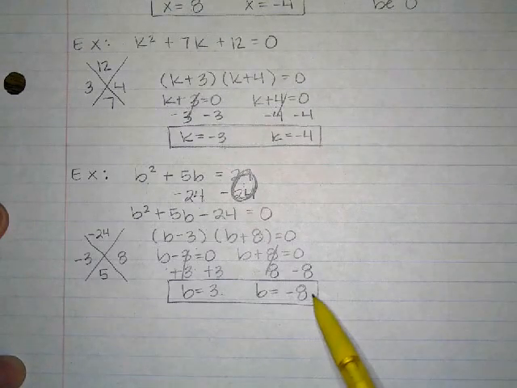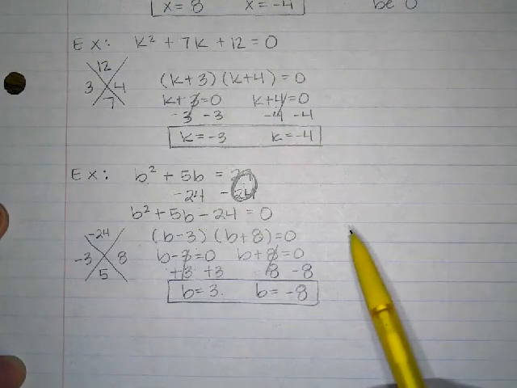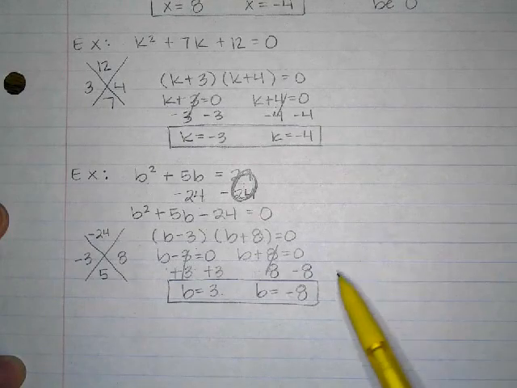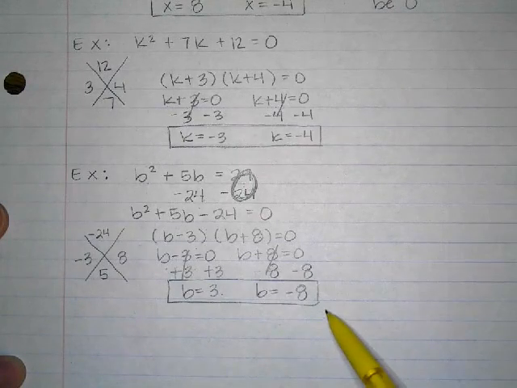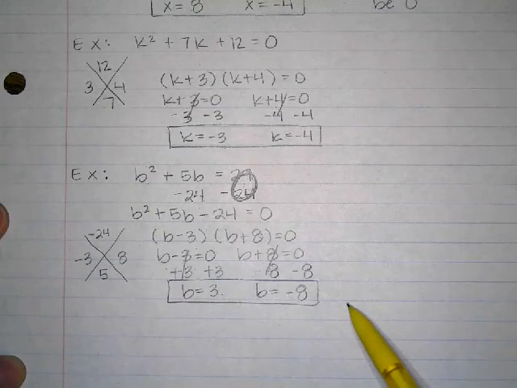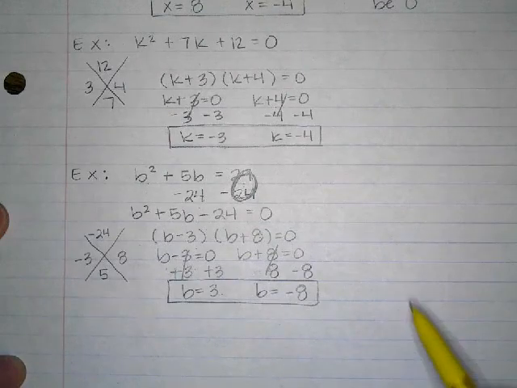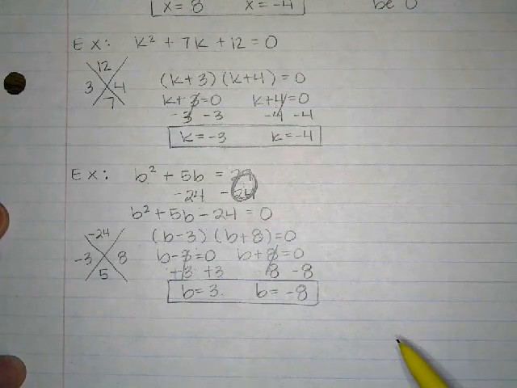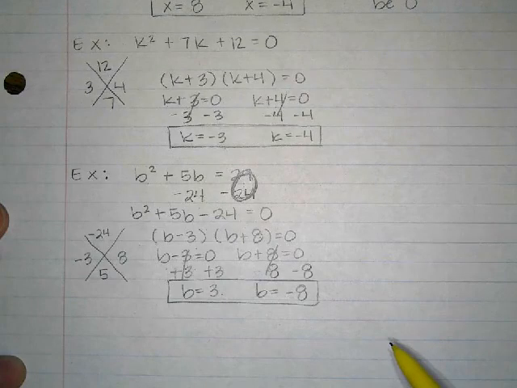So Zion noticed a pattern here. Did anyone else notice the pattern with the answers? It's just the opposite of what the factors are.